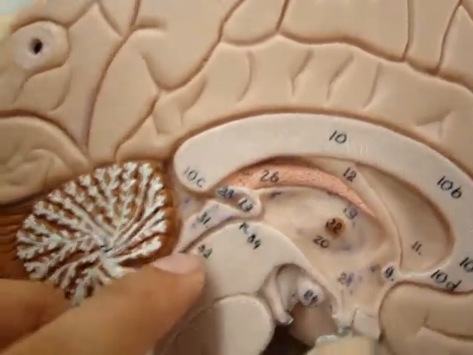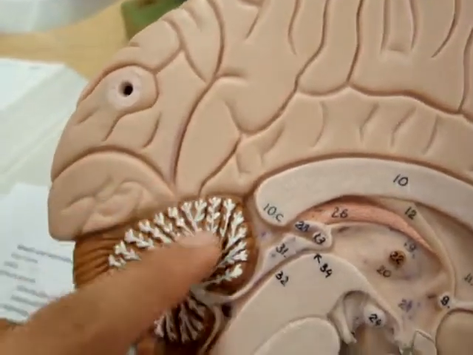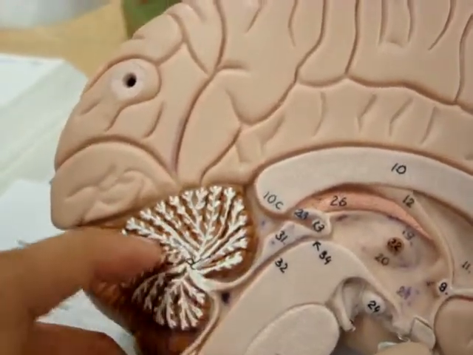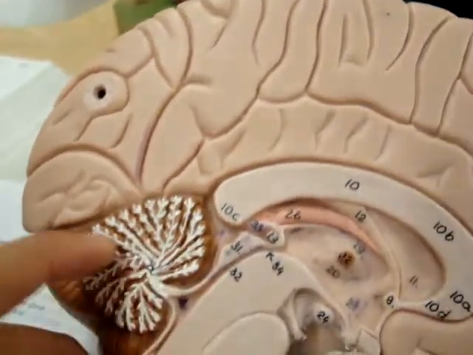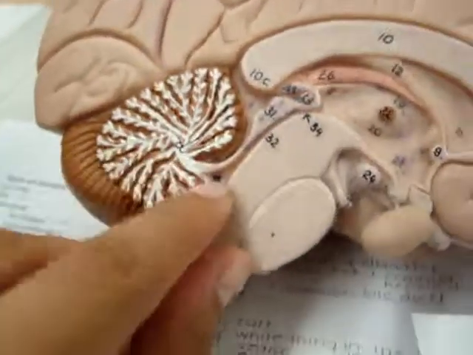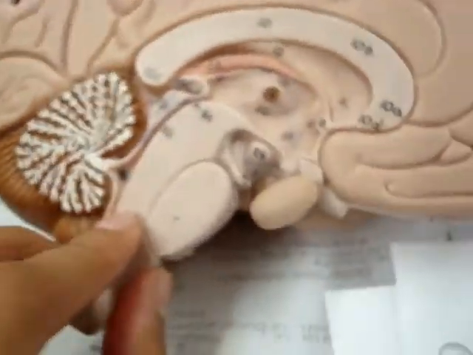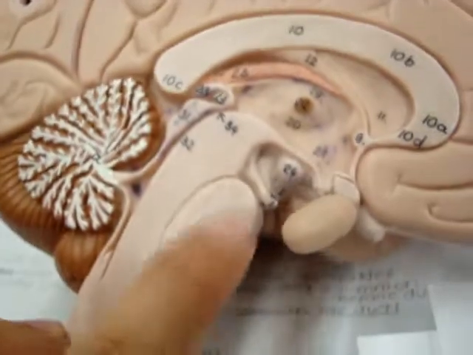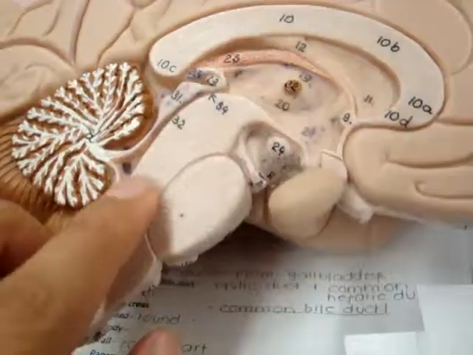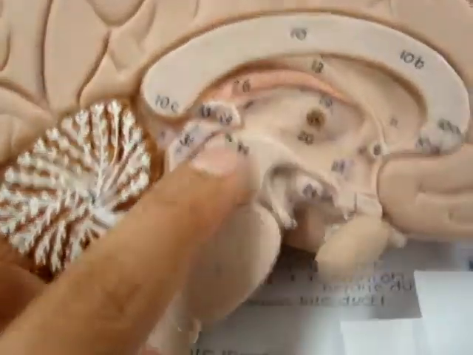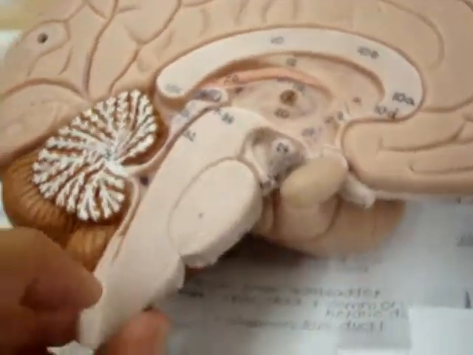Next, we're going to move to the cerebellum, which is this region. You have the arbor vitae, which is that white tree, and the fourth ventricle, which is the triangle-shaped one, which is here. Next, we move on to the pons, which is the chest of the seahorse, and the long medulla oblongata. And that is it for the brain.